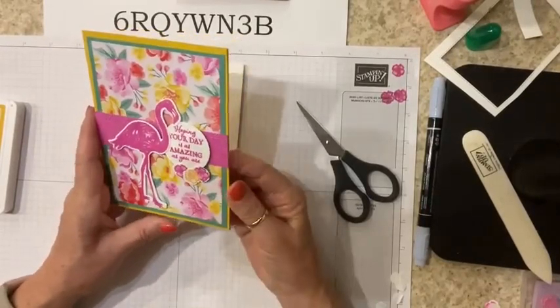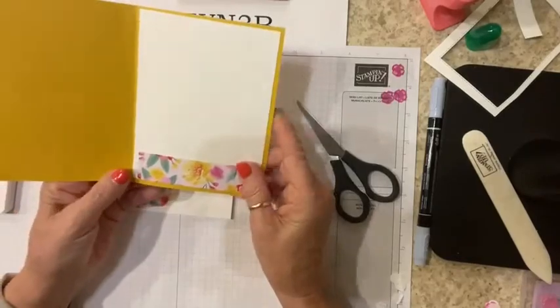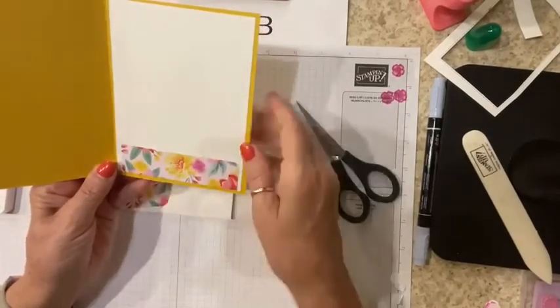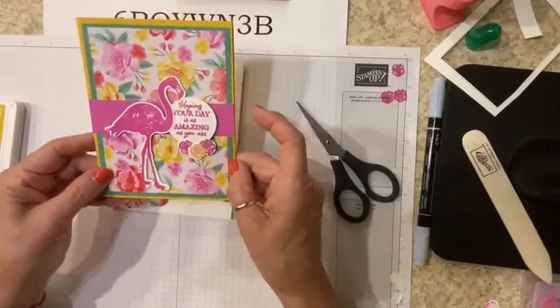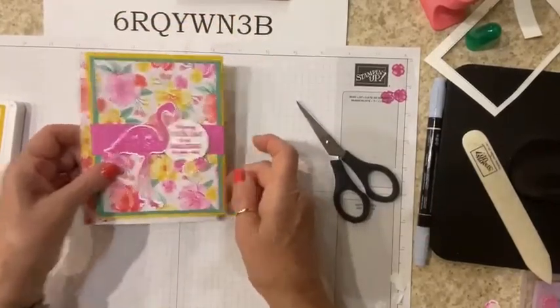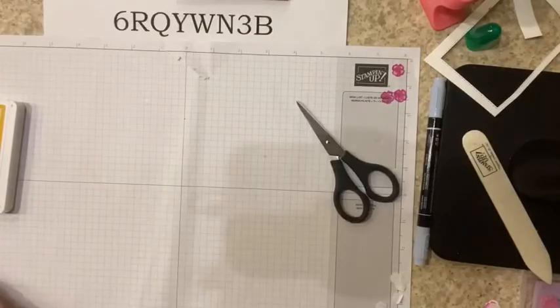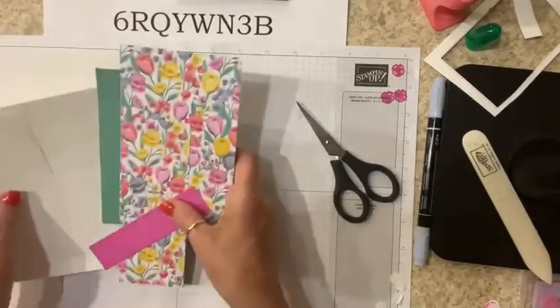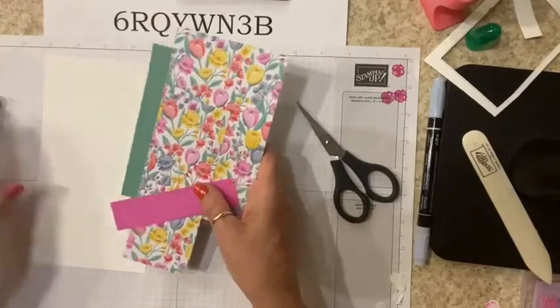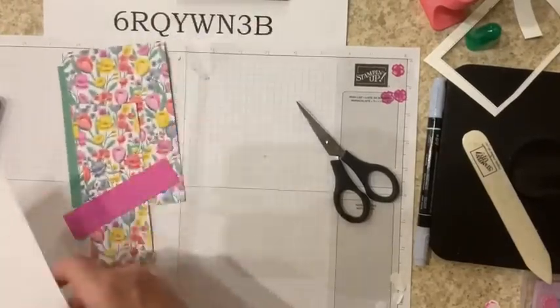So we are using Bumblebee cardstock. And again, 5.5 by 8.5, scored at 4 1/4. And then Just Jade, so we're going to pull in Just Jade, and that's cut at 4 by 5 1/4. So let's go ahead and pull in our pieces. Now I have cut some of this paper ahead of time, and we're going to do our envelope, so bear with me just a minute.